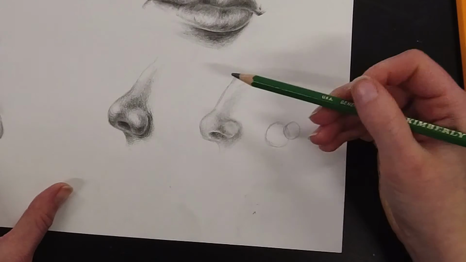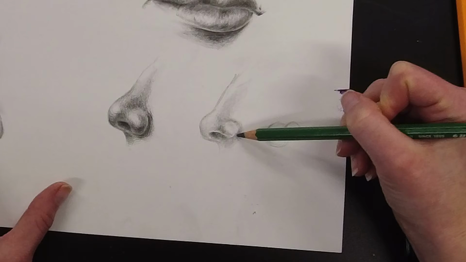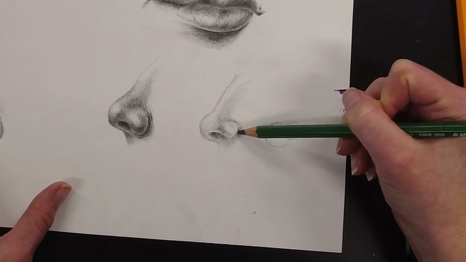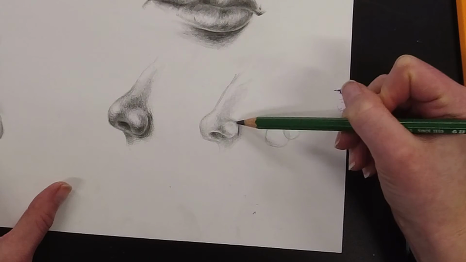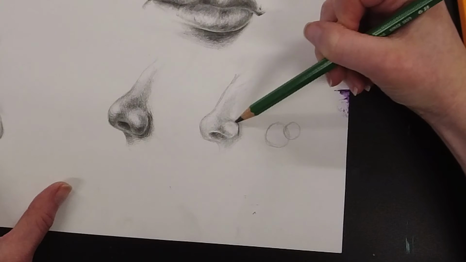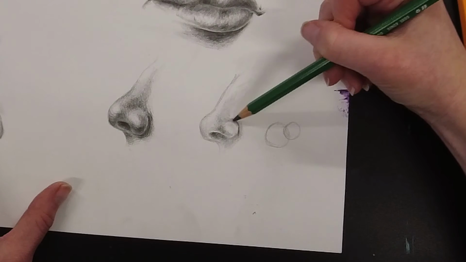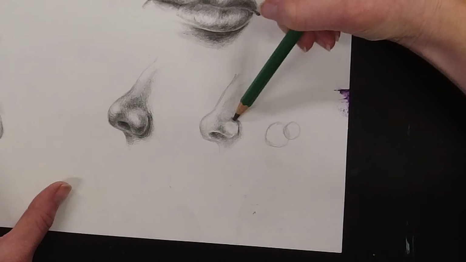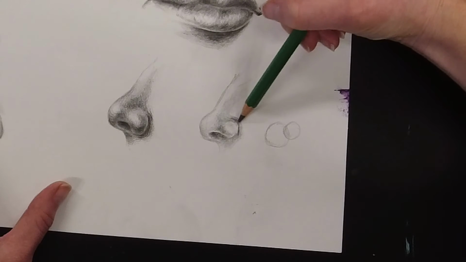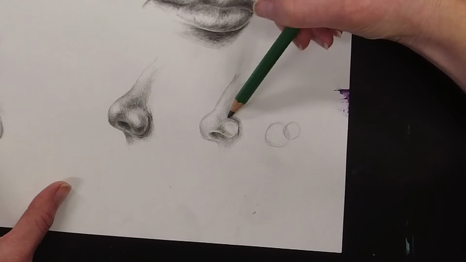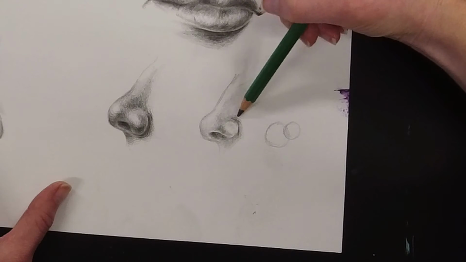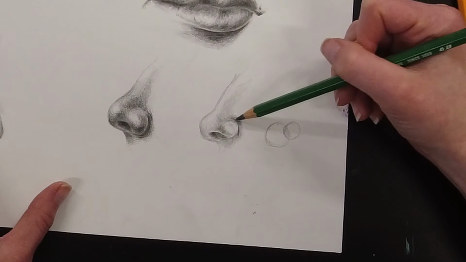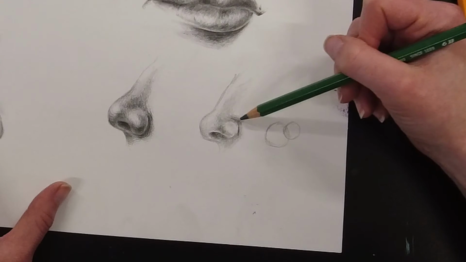Now I'm going to go up to a higher B pencil. And I'm going to start by fixing the outer edge of my nostril here, because it's a little bit rounder than I would like it to be. It's a little bit more square if you look at that fourth example. So I'm just going to go around that edge, squaring it up a little bit with the value scale. It starts darkest right around the edge of the nostril and then gets lighter as I move away from the nostril.